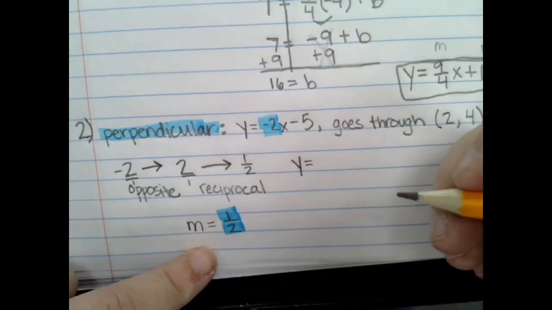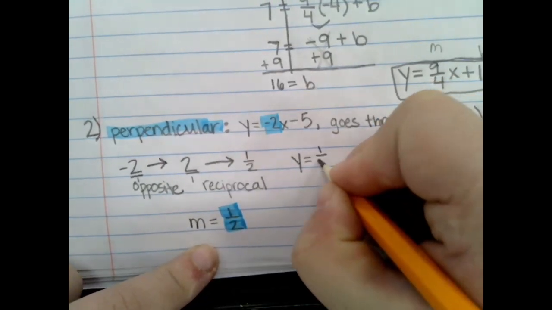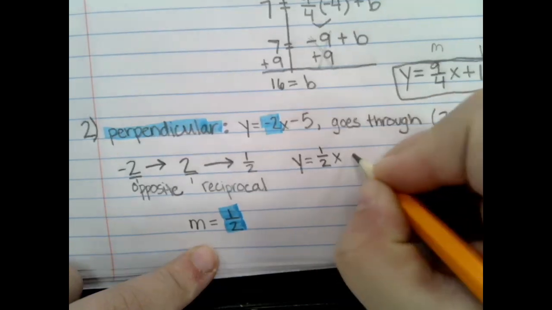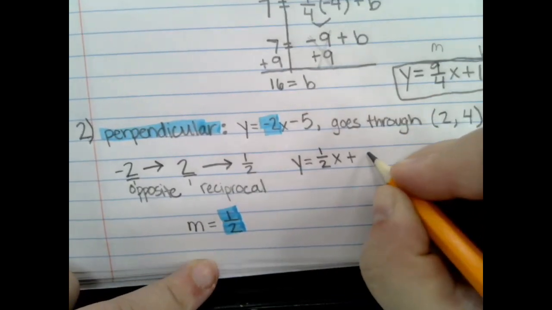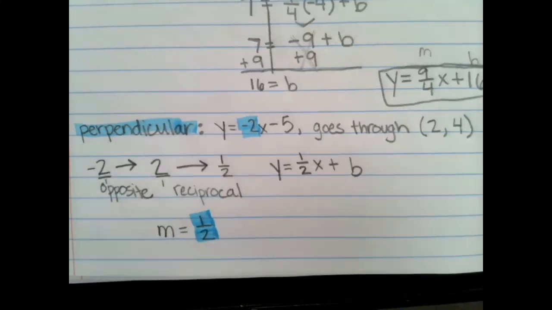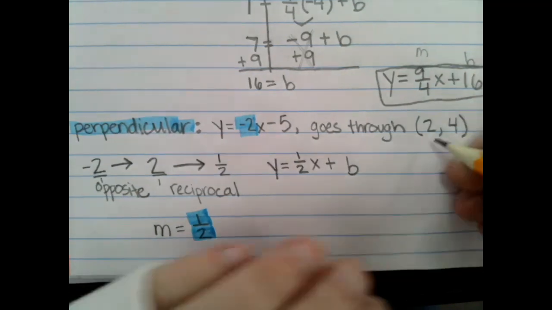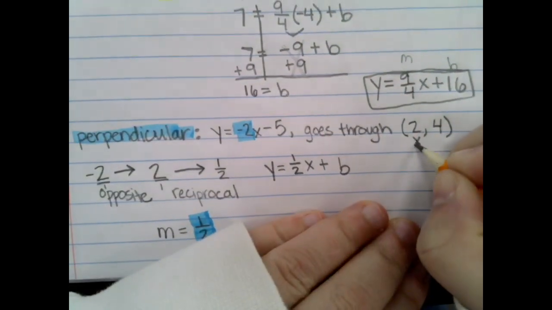All right, so now we have our equation, y equals, and it goes mx plus b. So what is our m to start off with? 1 over 2 now, x, plus, and do we know the b yet? No. So we're going to put a b there for b. So we plug in the part that we know, and now I'm going to use that point, because that point is an input-output. When we put in 2 for x, what should we get out?